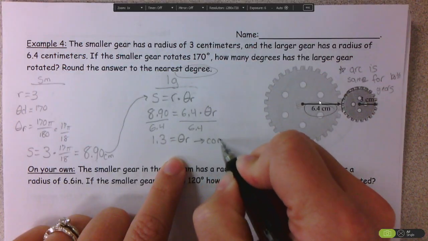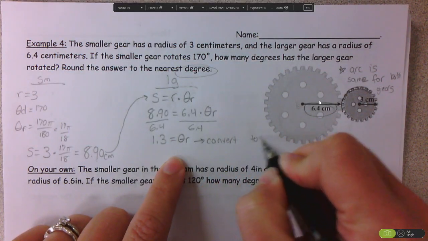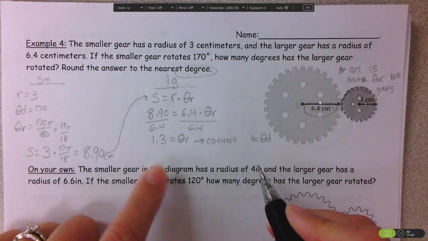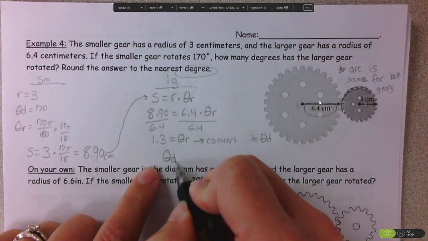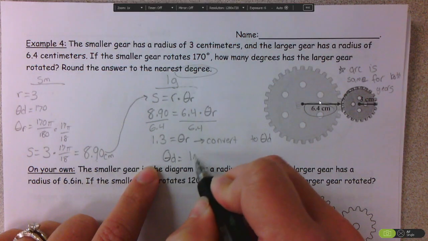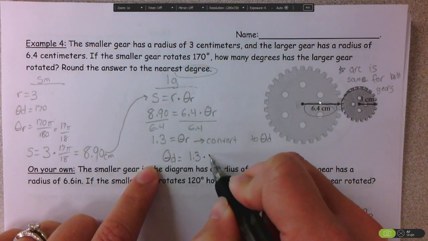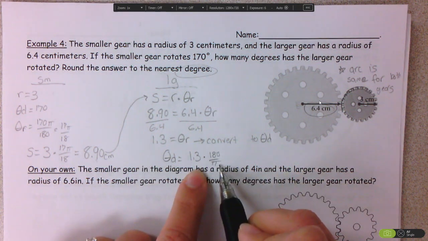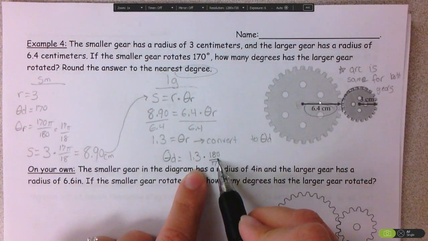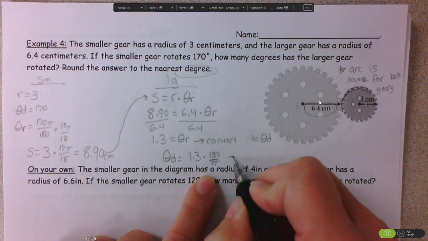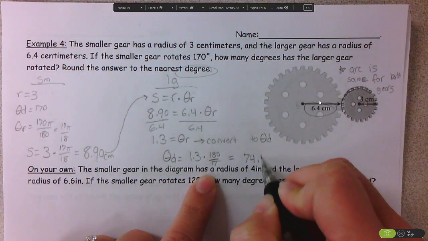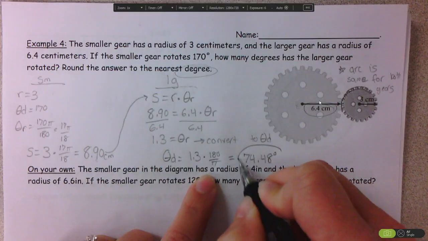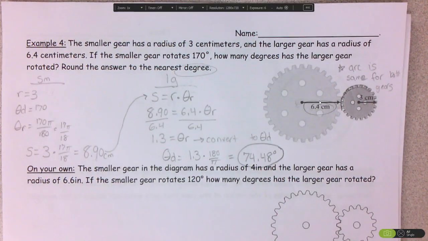So we have to convert to degrees, and all we do to do that, so the angle in degrees is just going to equal 1.3 times 180 over pi. Okay, so we can do 1.3 times 180 in the calculator, divide by pi, and we get 74.48 degrees. Okay, so that's my final answer.